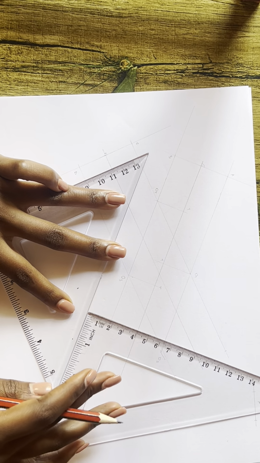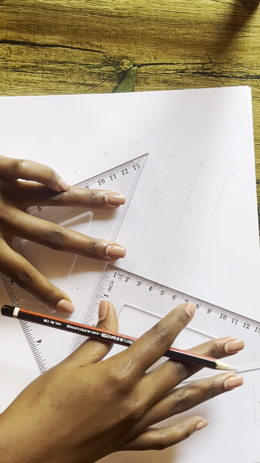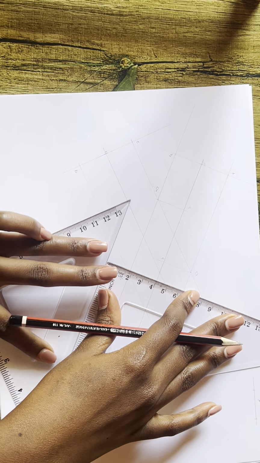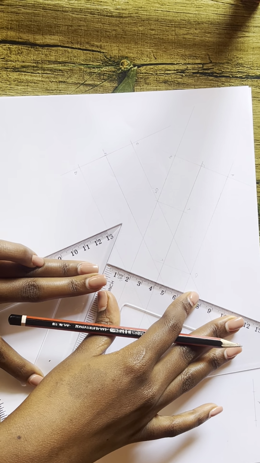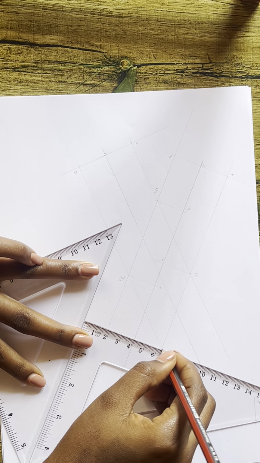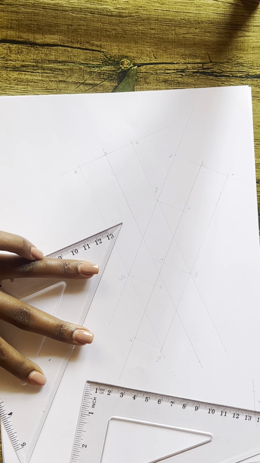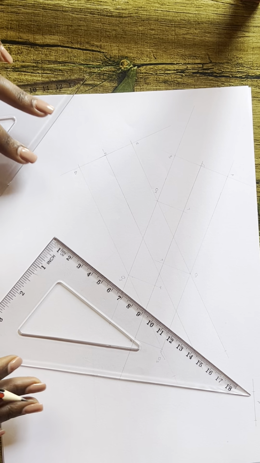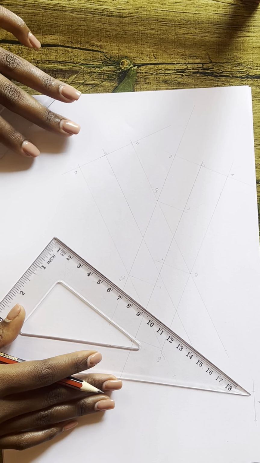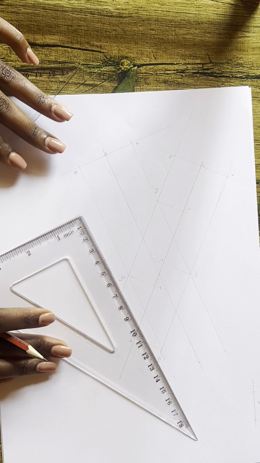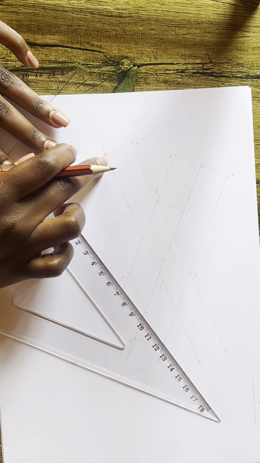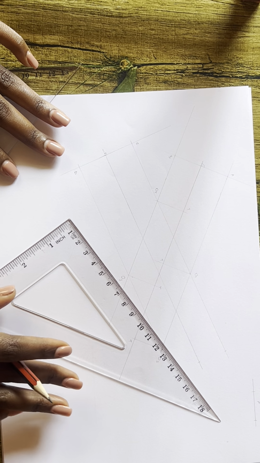Then we go to line O2. That's a tangent line. Then we also come and draw a tangent line from these different points to this second intersecting line, okay?